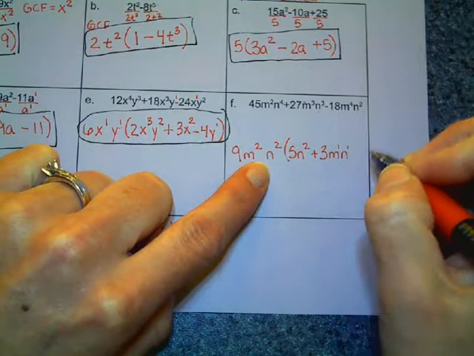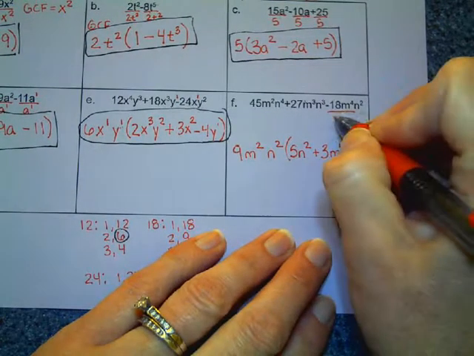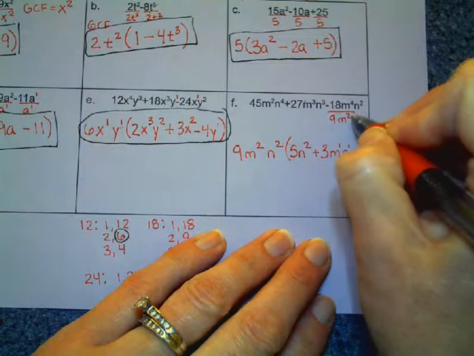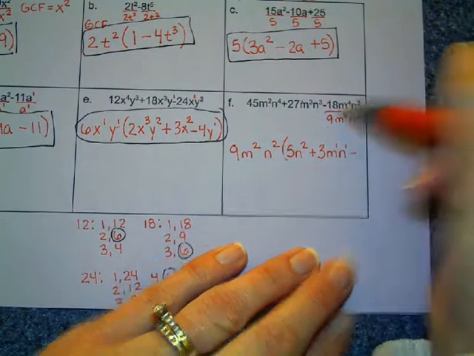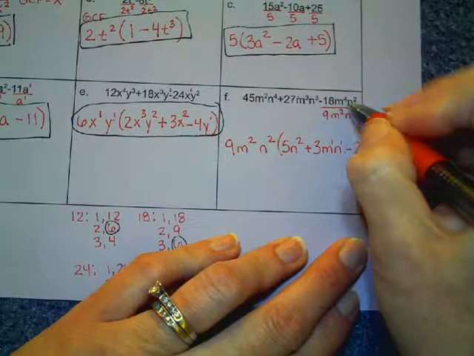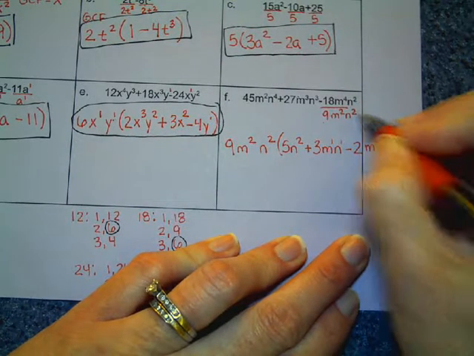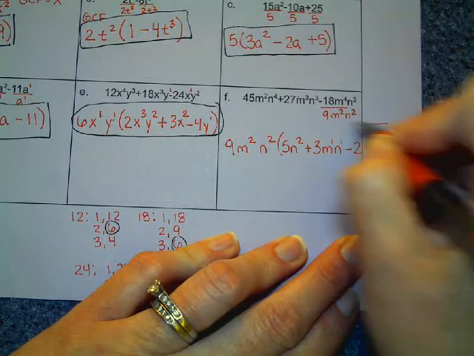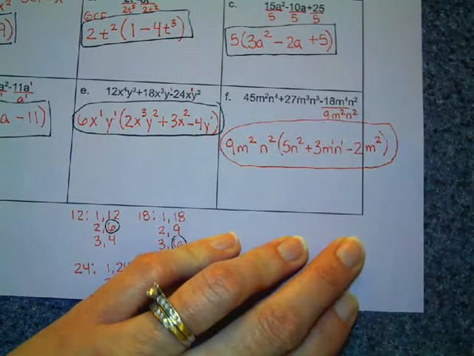Remember, you're just dividing each of these by that number that we said out front. So 18 divided by 9 is 2. There would be 2 m's left and no n's left at all. That whole thing is our answer. Again, if you want to check your work, you would multiply that to see if it makes the problem that we started with.